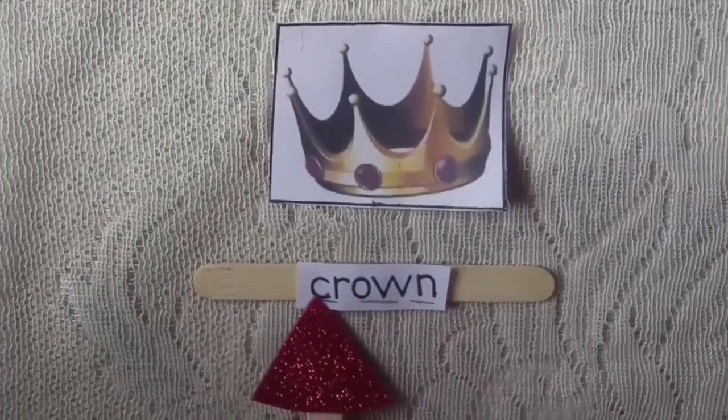C-R-O-W-N. Crown. Now children, we have learned letter O, W words orally. The sound of O-W is O. I repeat, O. Repeat after me. O. Let's write the same words in our English notebooks.